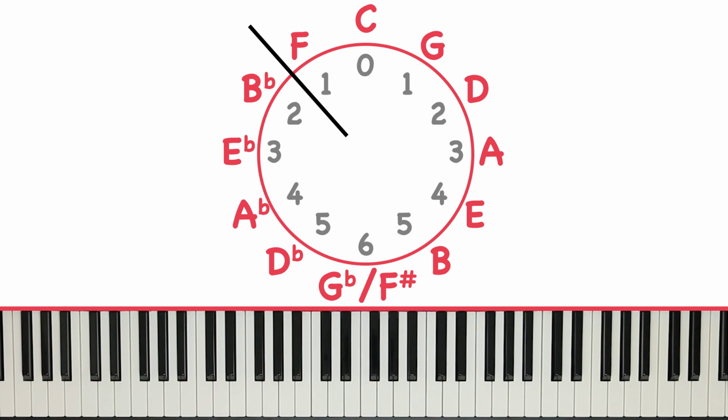So I want you to put a little line in between right there because we're going to use that later. And now I want to show you how you can use that line in order to figure out how many sharps we have in the major scales. So I want to start with C. And as you can see, it has a 0, so there should be 0 sharps and 0 flats.